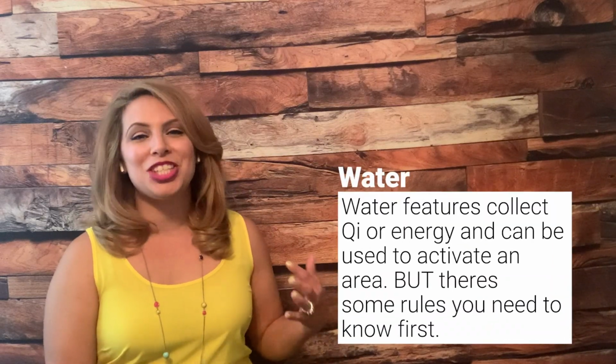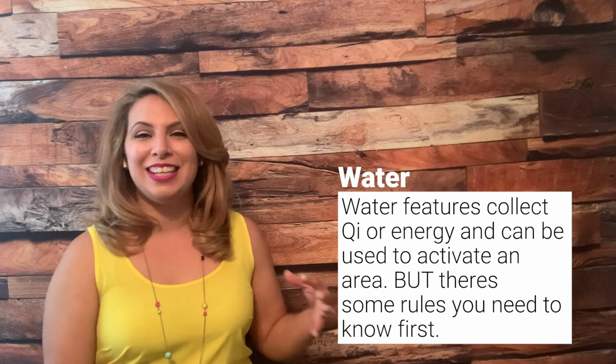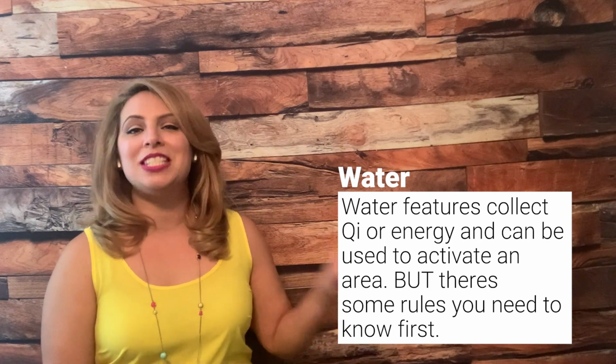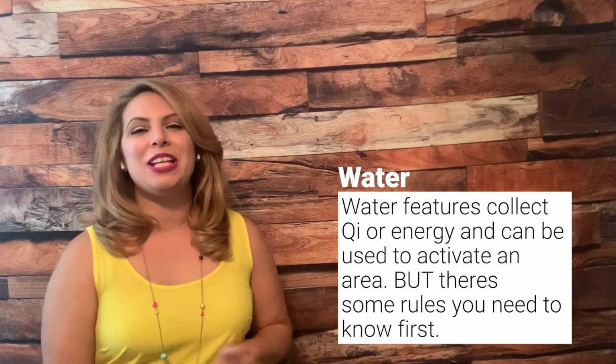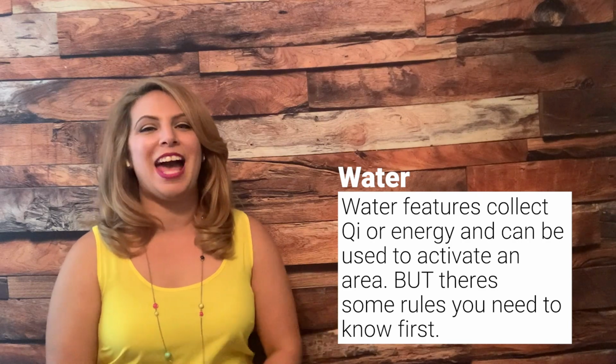So one of the best activations, or ways to enhance an area of your home, is to add a water feature to it. But there are some very important rules, much like everything in Feng Shui from a classical perspective, that you have to know before you try to add these water features, because putting them in the wrong spot can actually activate a really bad thing. So we don't want to do that. So today, let's talk about where to place water features and how they can activate an area.